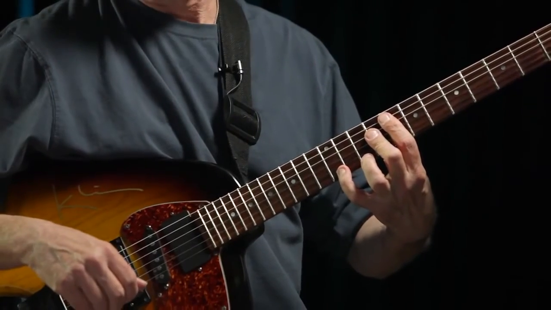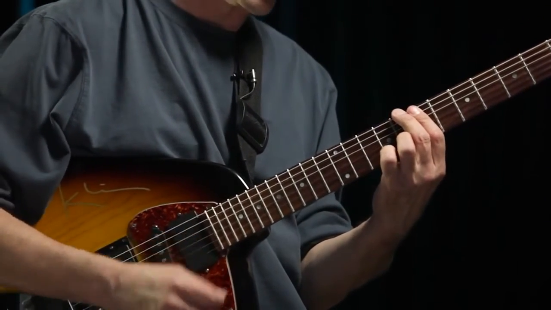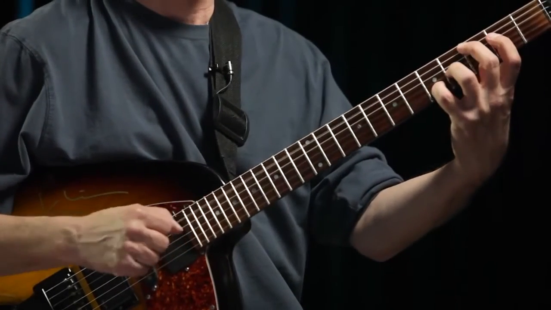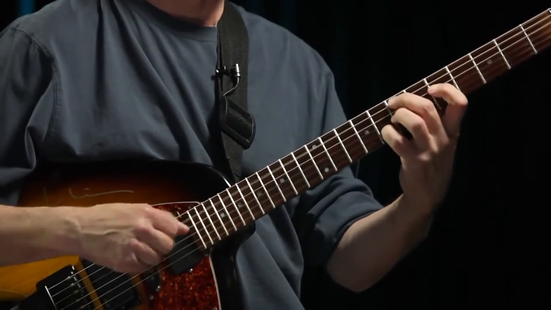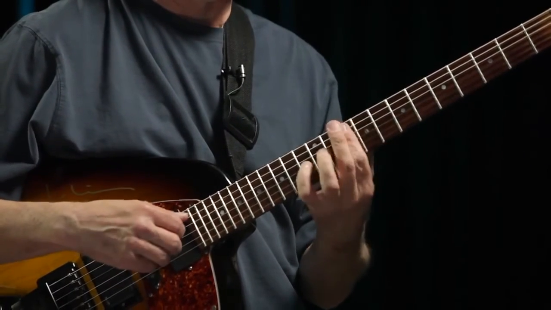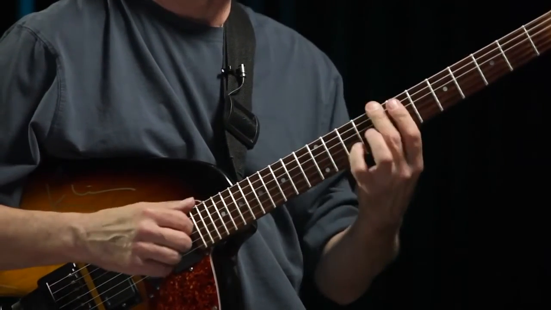Looks like that. And then resolution on the C chord. So if I put it together slowly, here's what we have. Okay, great ending for any song in the key of C.